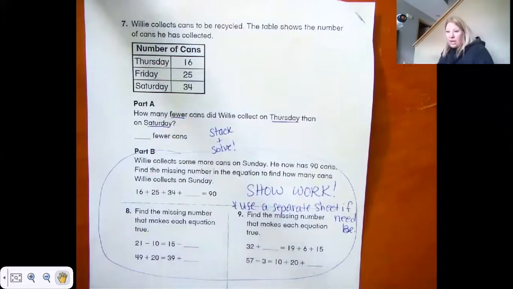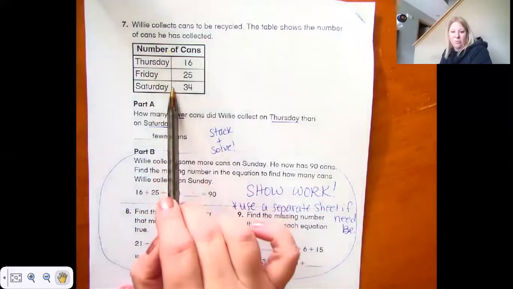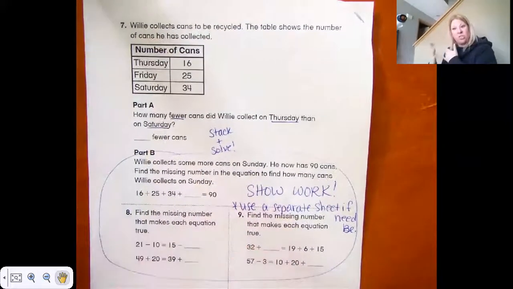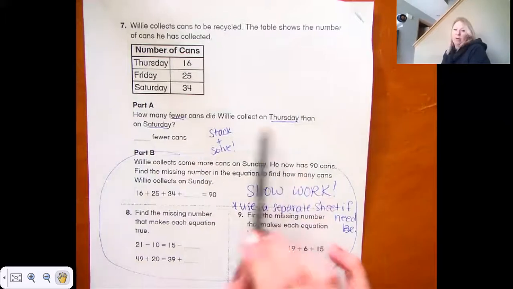Fewer means we're comparing. So we have to do what operation? I hope you all just screamed it. Well, maybe not screamed, but said it. So you're going to use Thursday's number and Saturday's number. Make sure that if you're subtracting, maybe you chose to subtract, the bigger number goes on top and show that work.